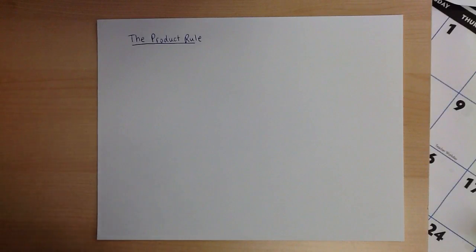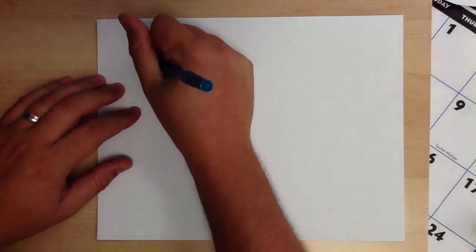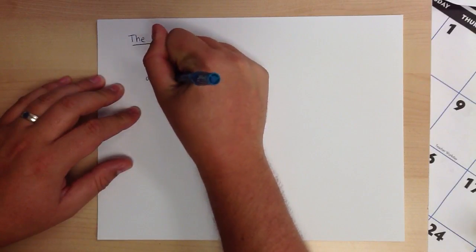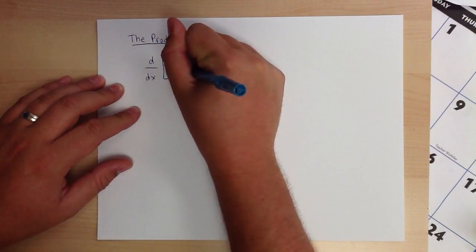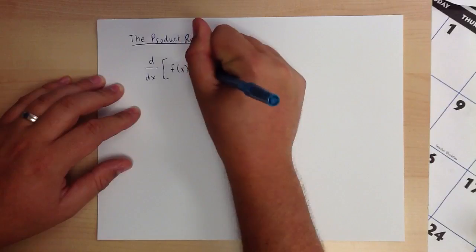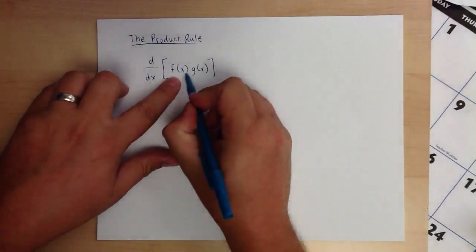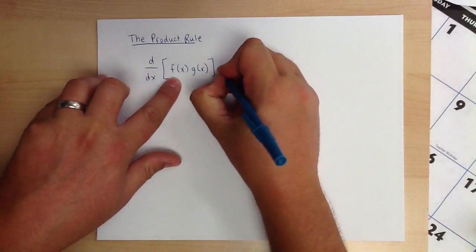So here we are looking at the product rule, another rule of differentiation. So what is the product rule? Well, it's when you're taking the derivative of a product of two functions. Now, normally we don't think of it as f of x times g of x. Okay, but basically two pieces you can multiply together.